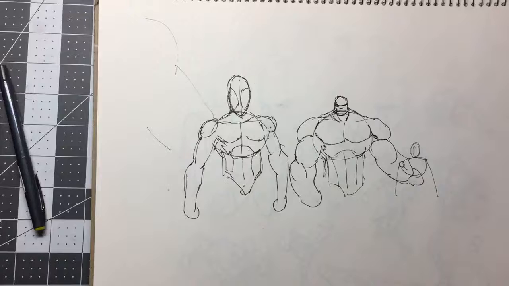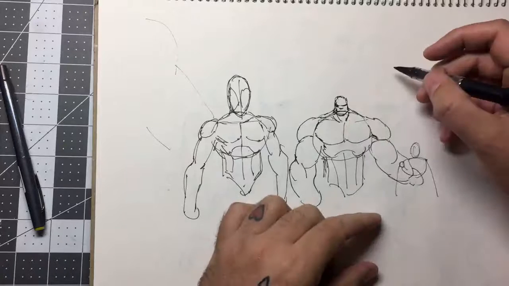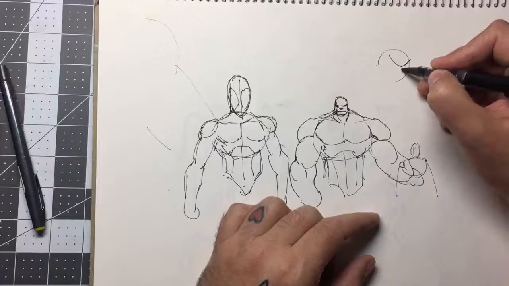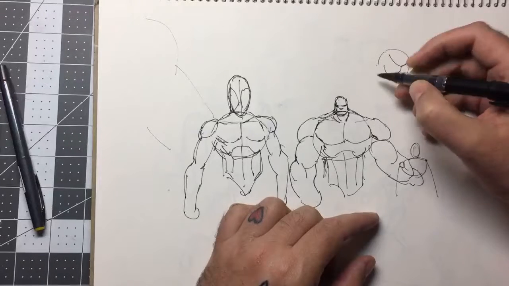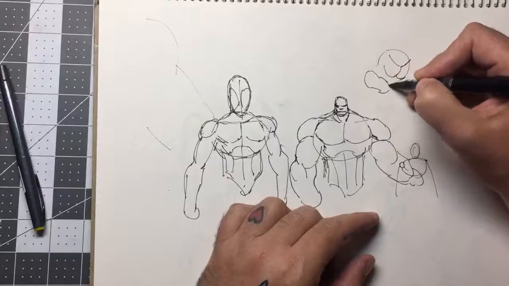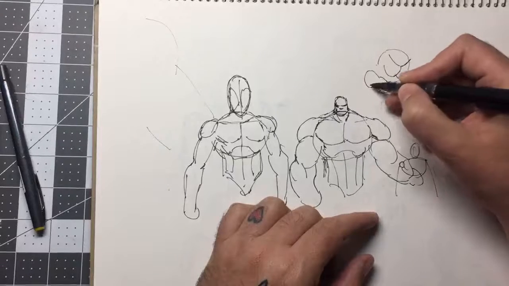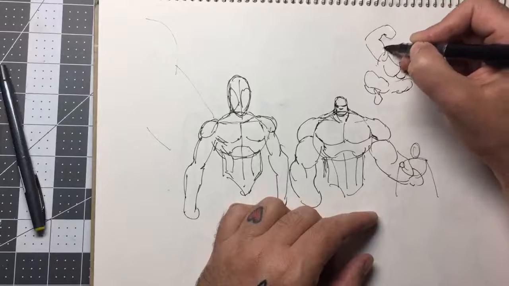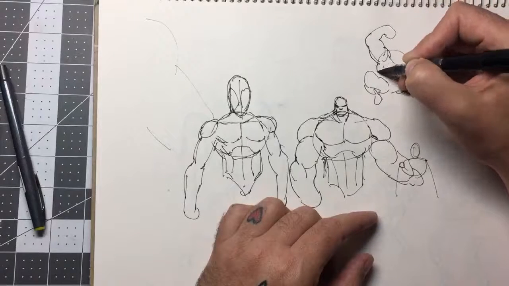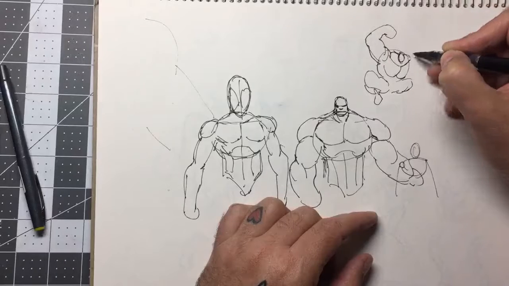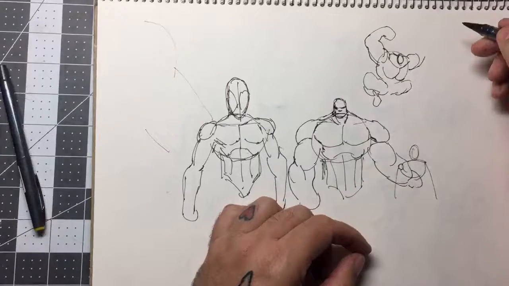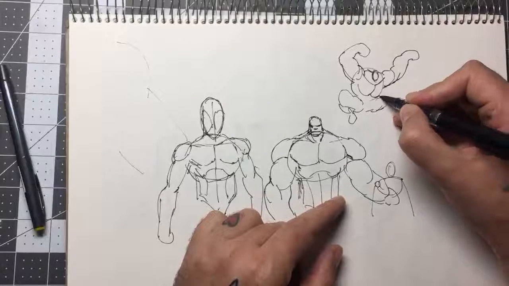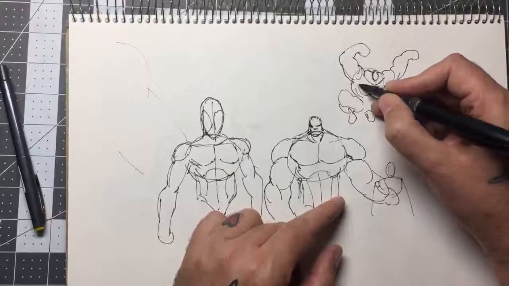And same thing, if you're going to move this figure like the Hulk, let's say here I've got his body and say he's jumping, right? Make sure those legs are really little in relation to his big body. He's got those big arms, right? And this little head. Big old arms and little legs.